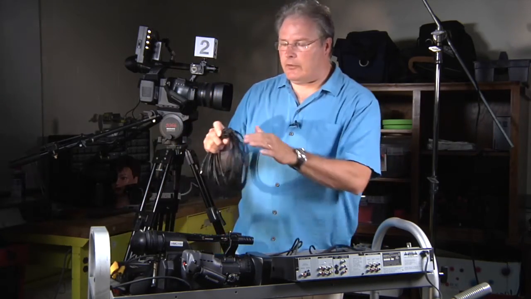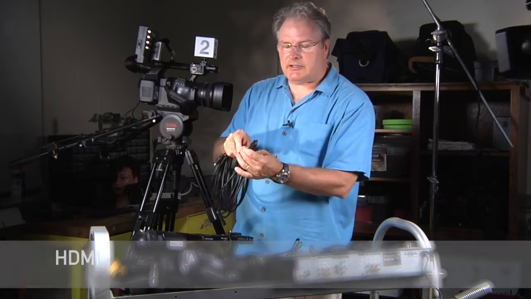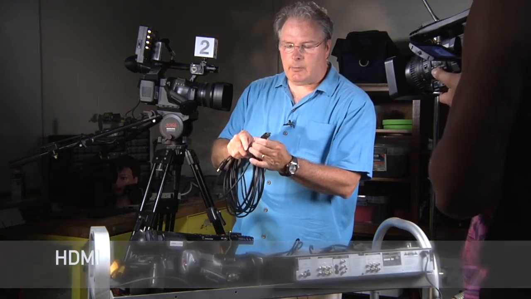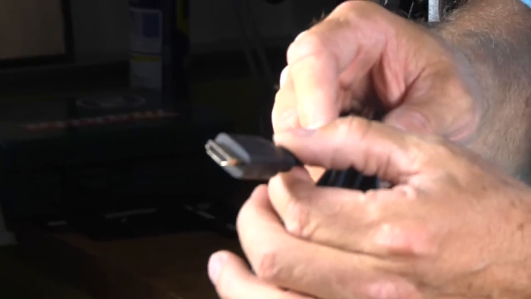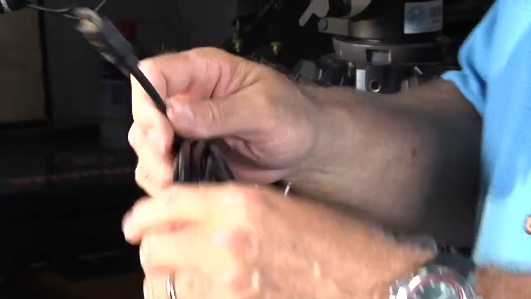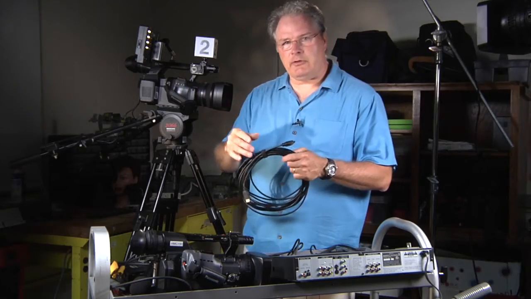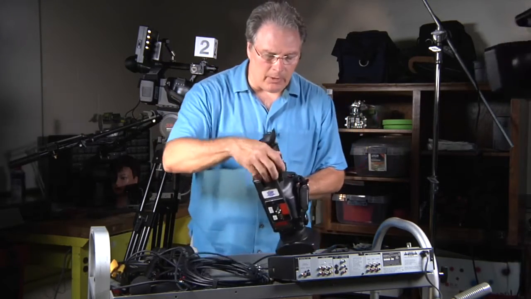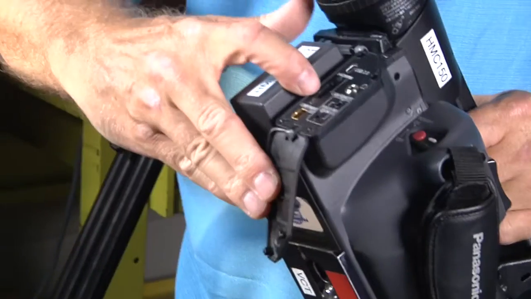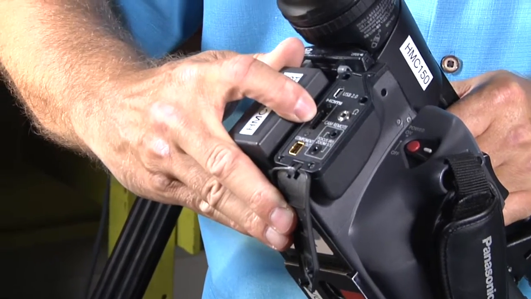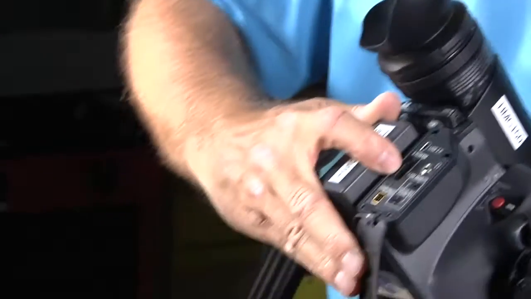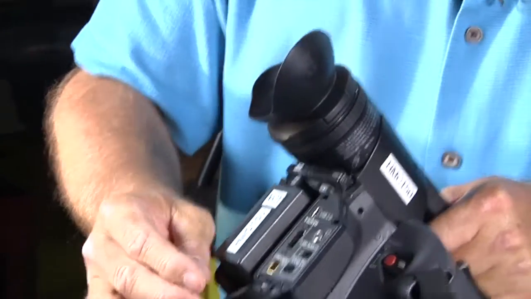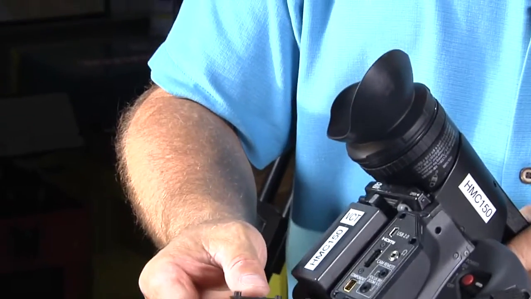Another video connector that we use a lot is HDMI. Now HDMI is an HD connector, started with a consumer television, but now we're using an HDMI signal from our studio camera to the studio switcher. Even our HMC 150 camera has an HDMI connector in the back here that can be run off to a separate monitor or recording signal.